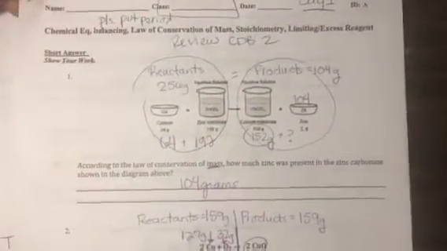Okay, so we're continuing the CDB number 2 review. This is what the front page looks like. This is the one we're on. We're going to start on number 6.